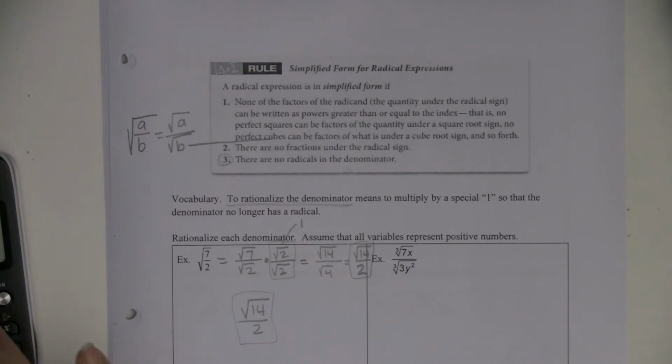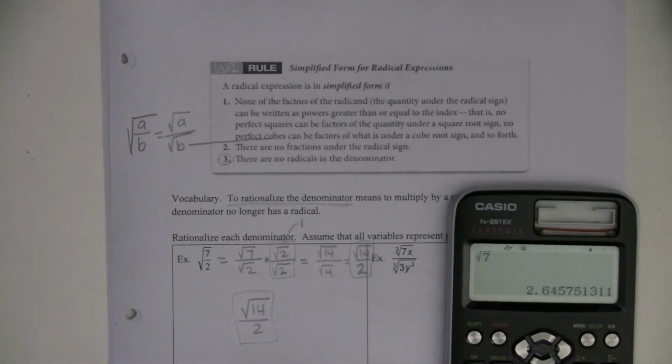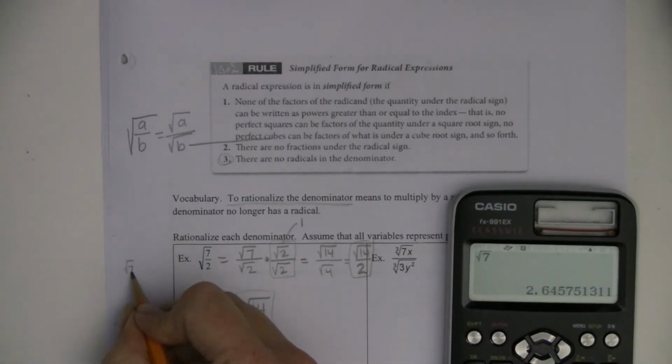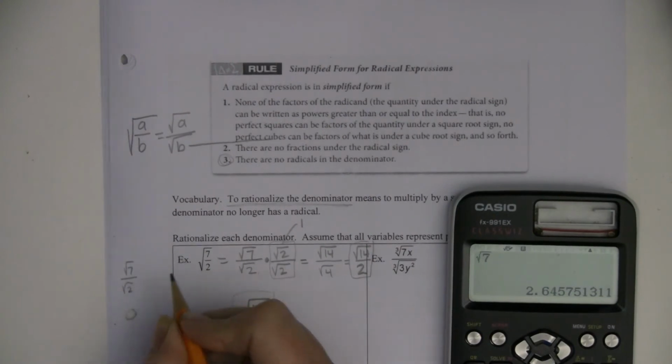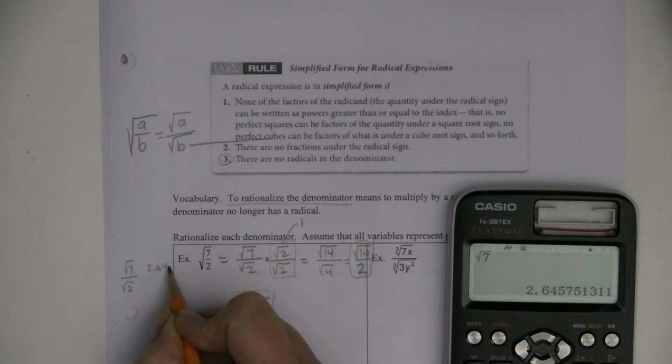The square root of 7, you would actually look it up in a book, believe it or not. The square root of 7 over the square root of 2, just to show you, is 2.64, and it goes on. And remember that square root of 2 was 1.414.